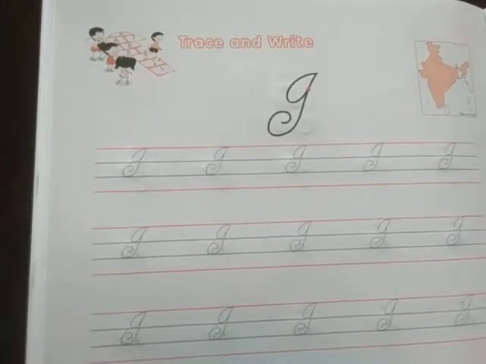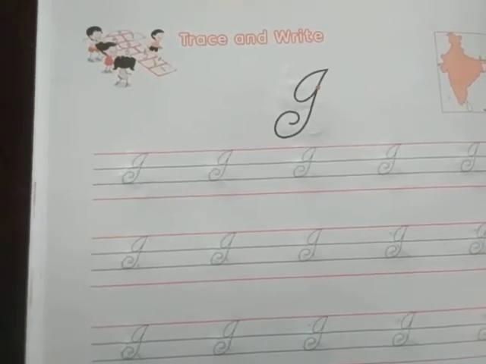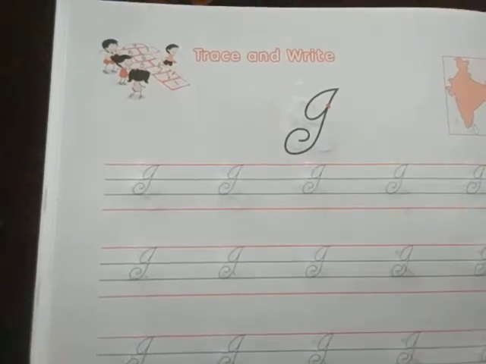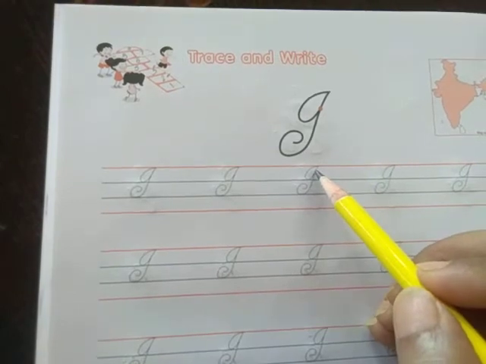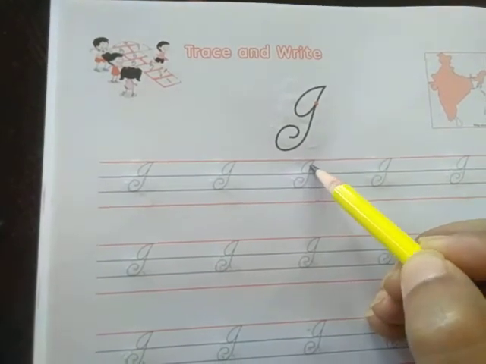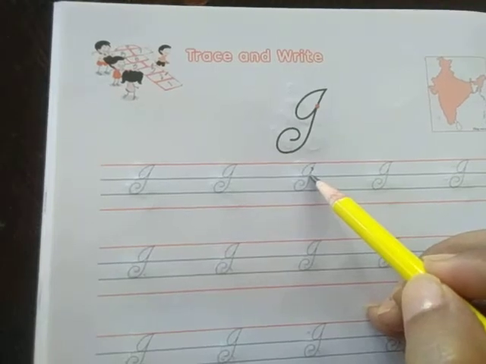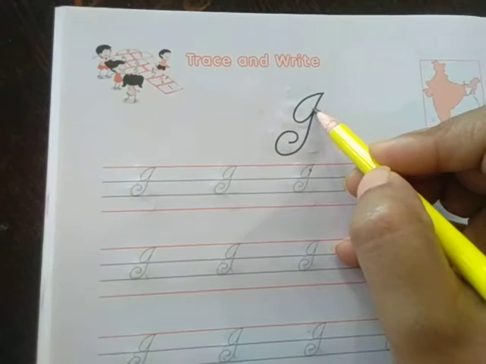Today we are going to learn 3 letters in cursive, that is I, J and K. The capital letters I, J and K. Now on page number 28, see here, this is letter I and it is started with this point. This point is in between the first and the second line. Now let's get started.